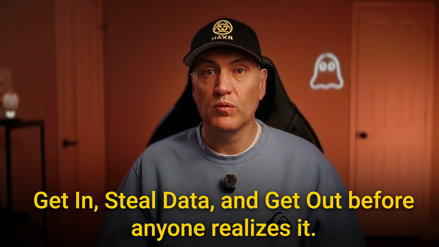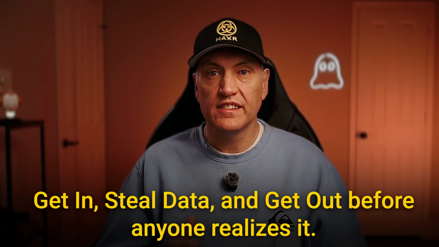And this is important because in the real world, attackers don't just find one vulnerability and then politely write you a report. They're trying to get in without being detected. They're trying to move through your network, steal data, and get out before anyone realizes what happened. So pen testing tells you where you are vulnerable.